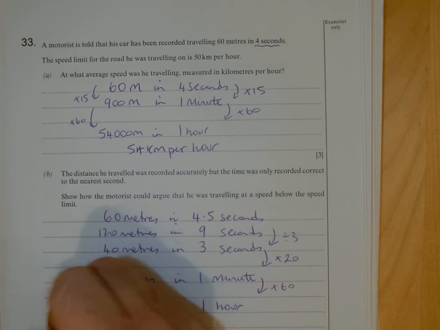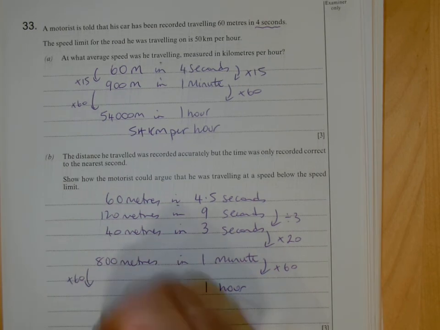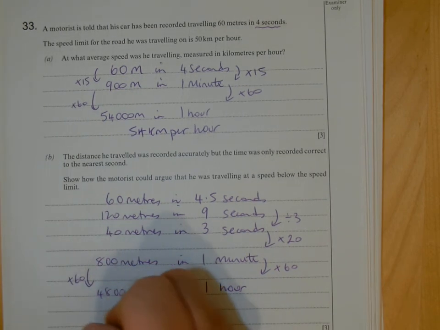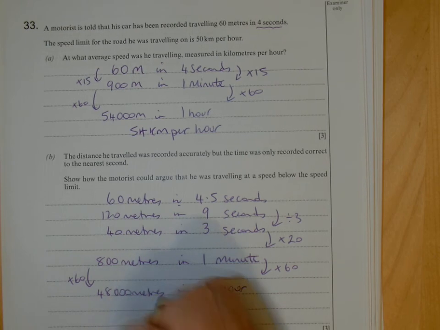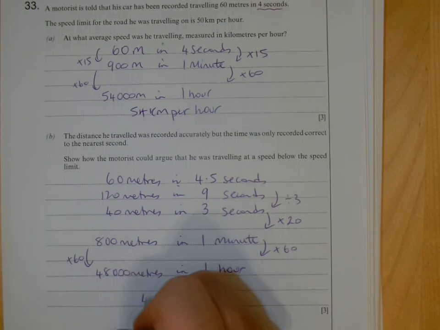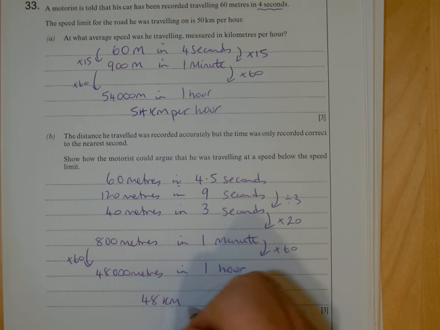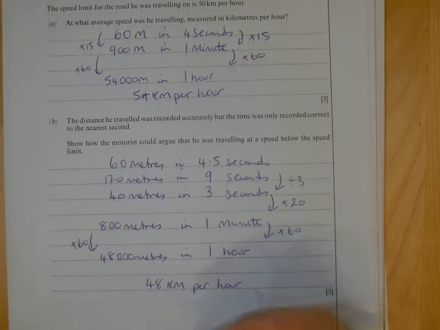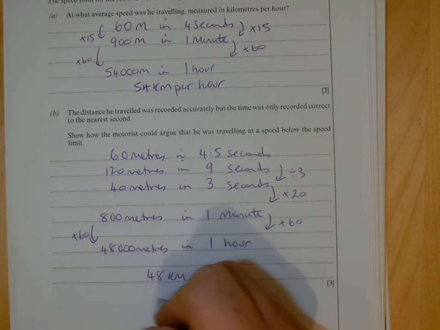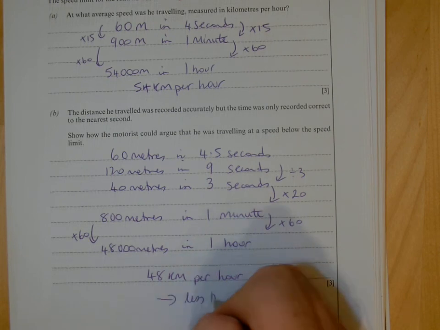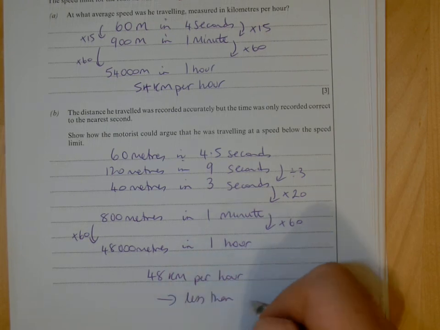So you've got to times that distance by 60, and we get 48,000 metres, which actually then would be 48 kilometres per hour, which is 2 kilometres per hour less than the speed limit. Yeah, so this is less than the speed limit. So that's the argument the motorist could use.